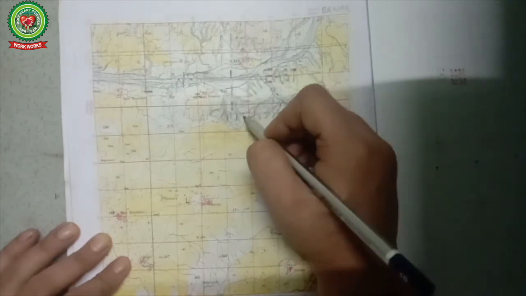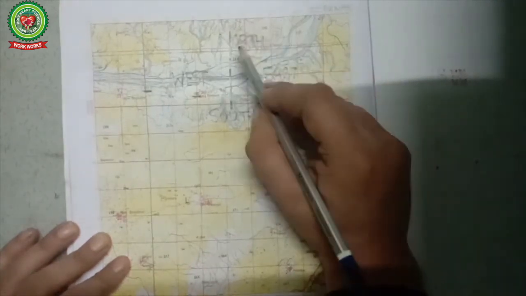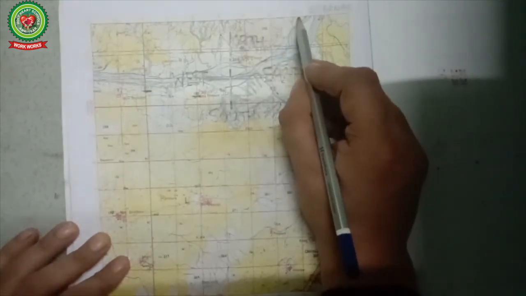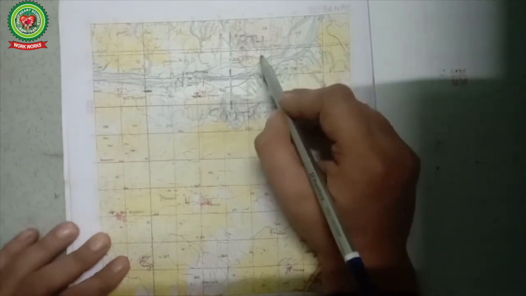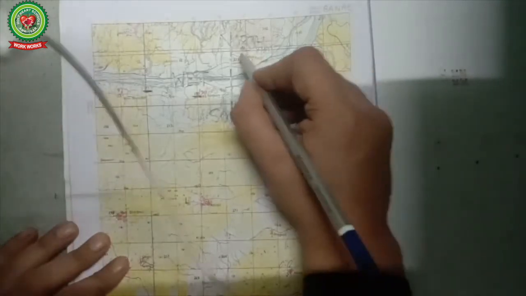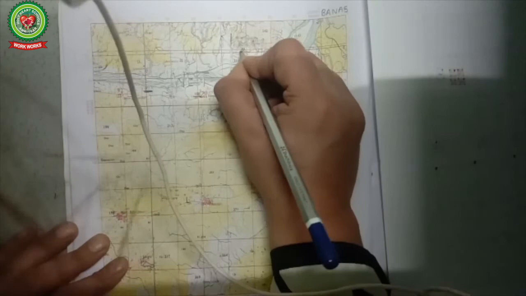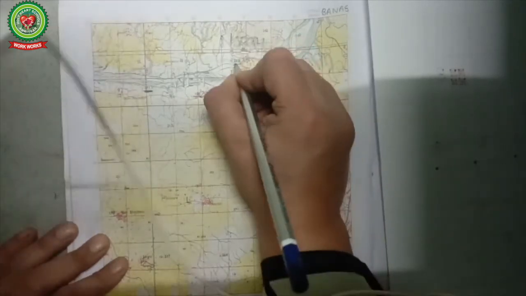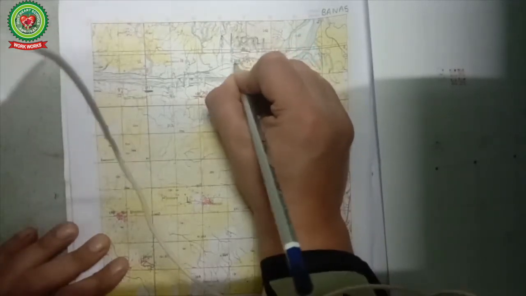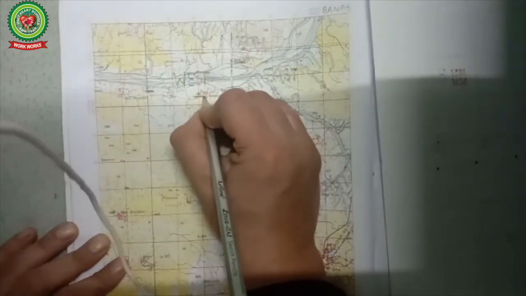Now our next step will be to look at the spot heights given along both the banks of the river. So starting from the top, we can see that the first spot height given along the bank of the river towards the north is 301. Then we have dot 233. Then we have dot 180.